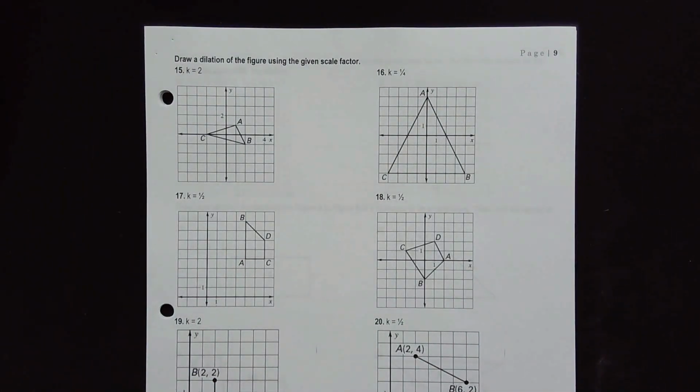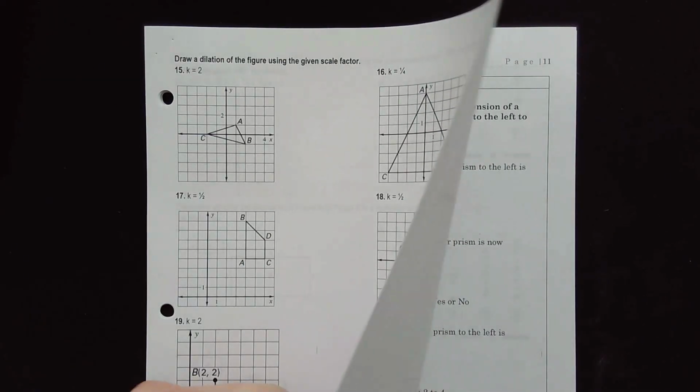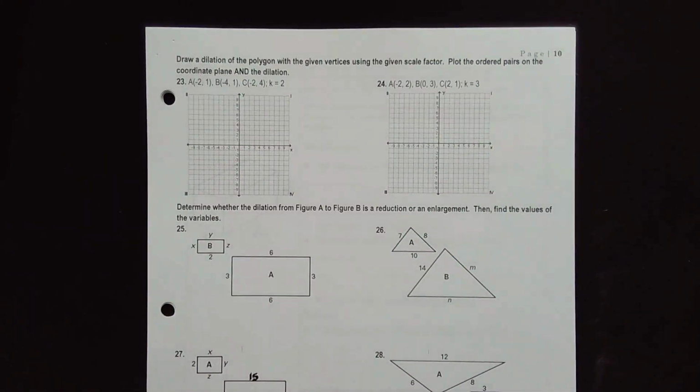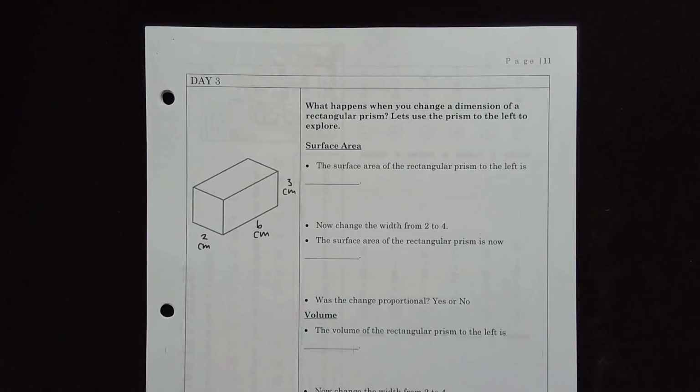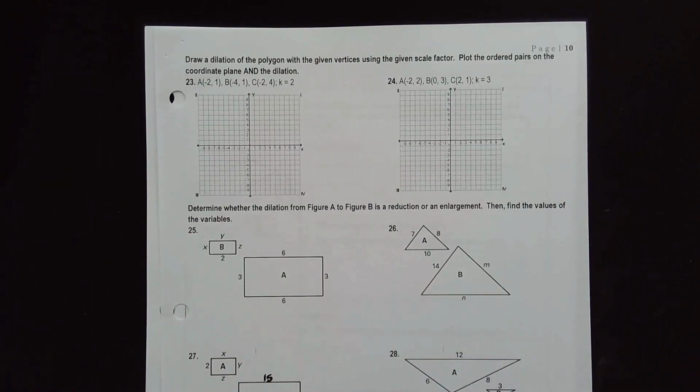We had 4 days in this unit and then we had to take one out. Do page 9. Do page 10. And I believe your homework stops on page 12. No, it does not. It stops on page 10. Yep. So do your homework through page 10 and I will be checking that next class.